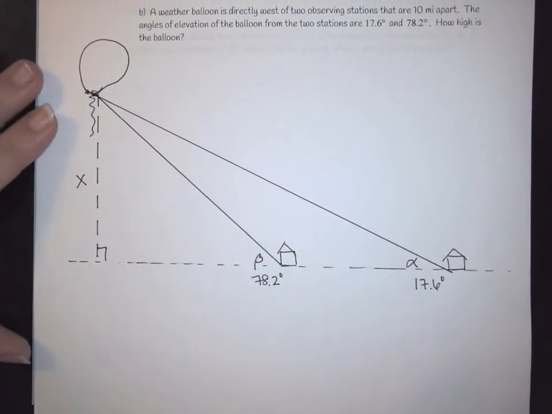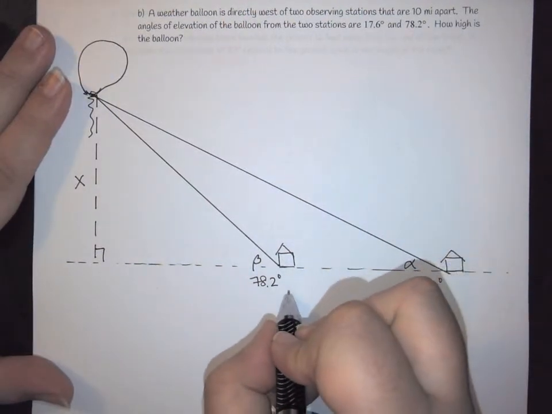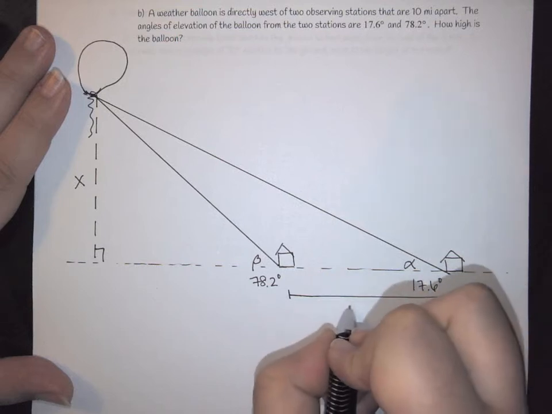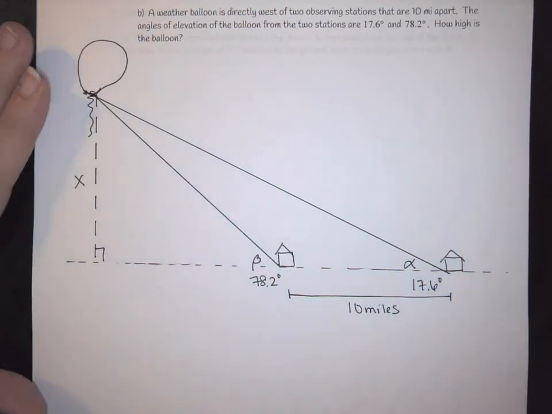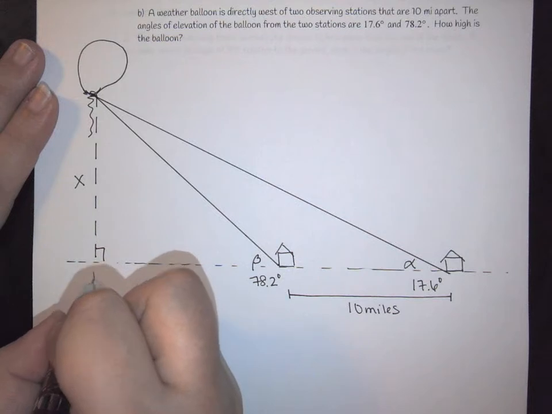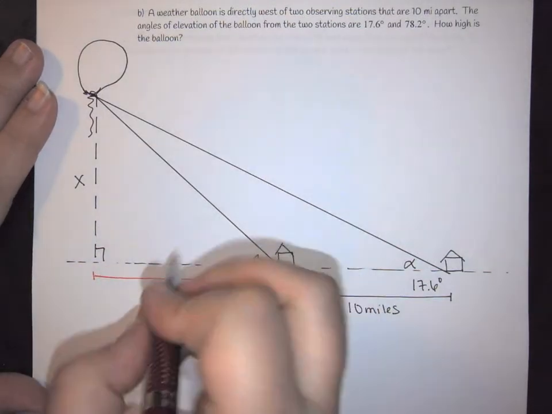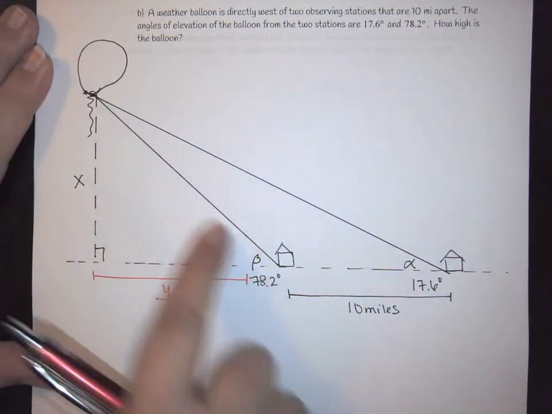Well, what also do we know? We know that these two stations, so from here over to here, is going to be 10 miles apart. What we don't know is this piece. We don't know how far this first station is. So we could call that Y. So if you look, we have two triangles here.